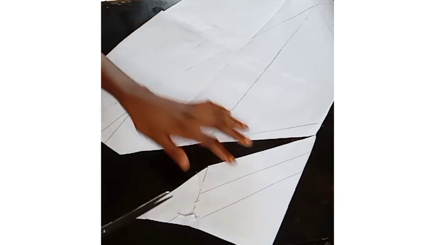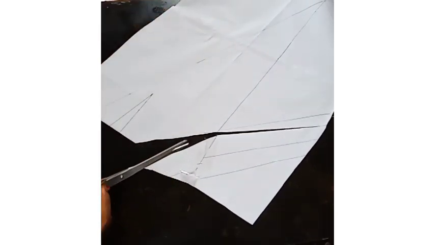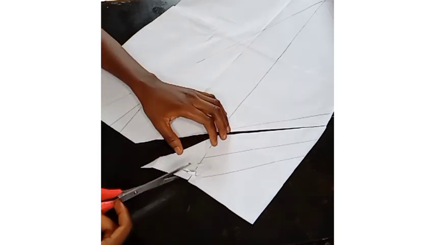I'm opening up my style lines so we can have the drapes here.